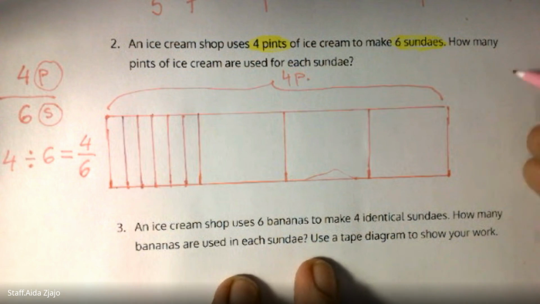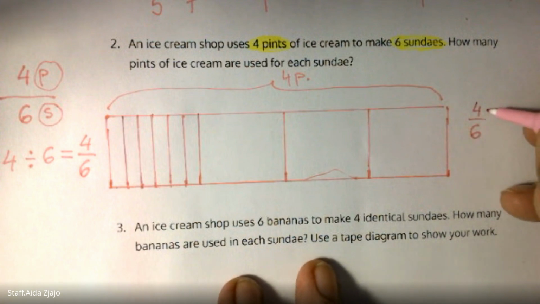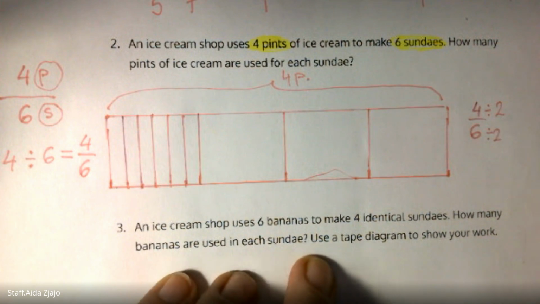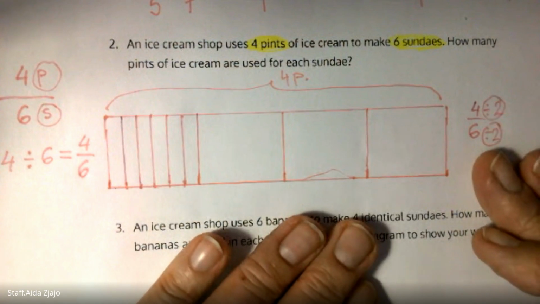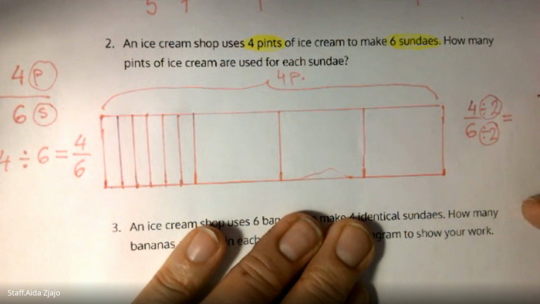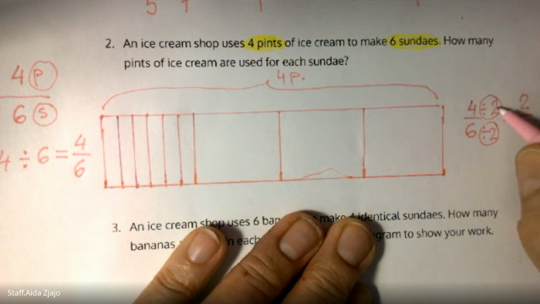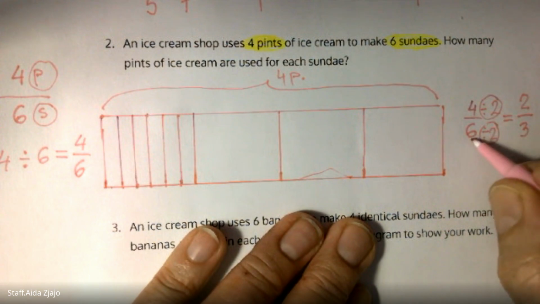If you have 4/6, you can combine two pieces together. If you divide the denominator and numerator by the same number, you can make an equivalent fraction. So if I divide 4 by 2, what number times 2 equals 4? It's 2. 2 times 2 is 4. What number times 2 equals 6? It's 3. 3 times 2 is 6.